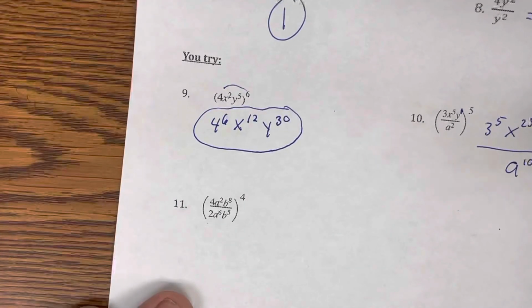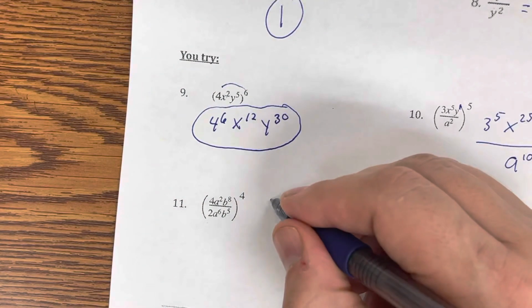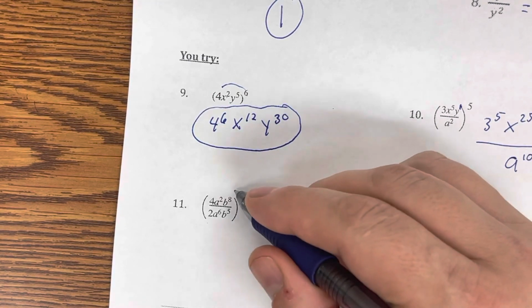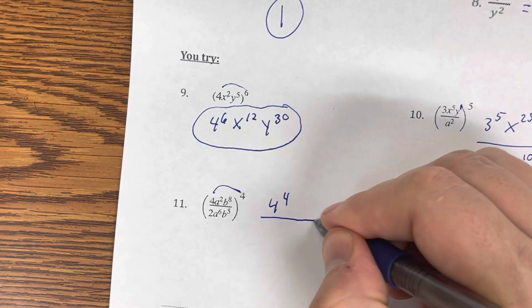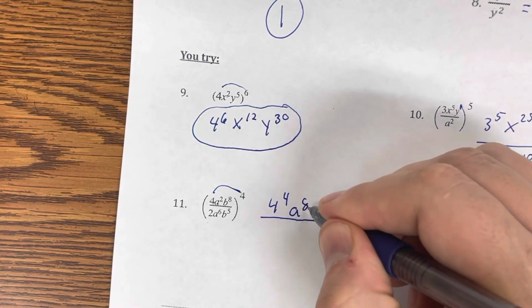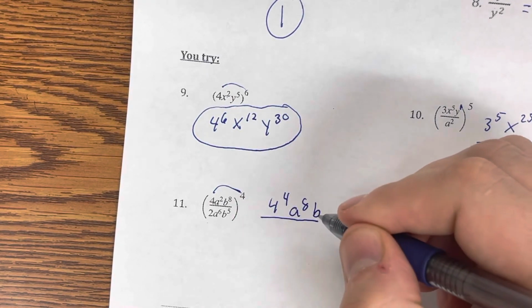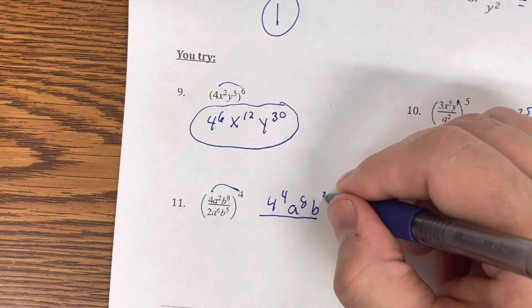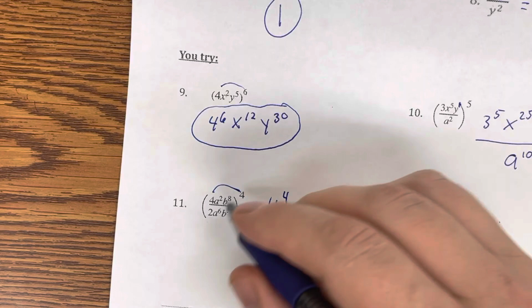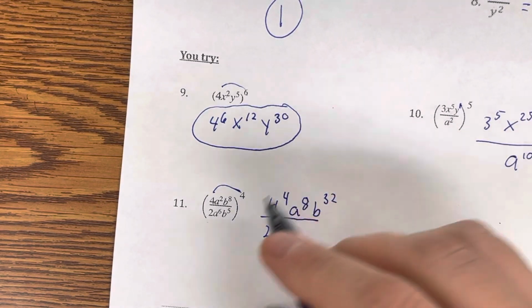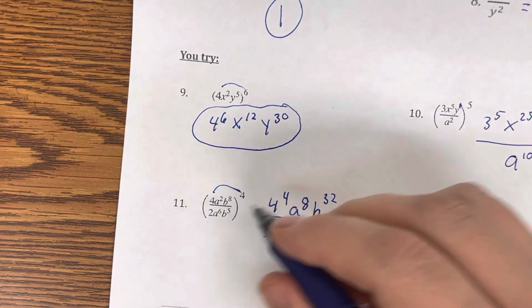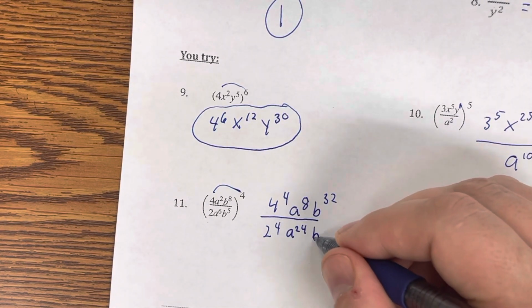All right, last one here. 4 to the 4th over, well, let's do the whole top first. 4 to the 4th, a to the 8th, b to the 4 times 8 is, I'm drawing a blank here, 32. All right, on the bottom, 2 to the 4th. 4 times 6 is a to the 24th, and b to the 20th.